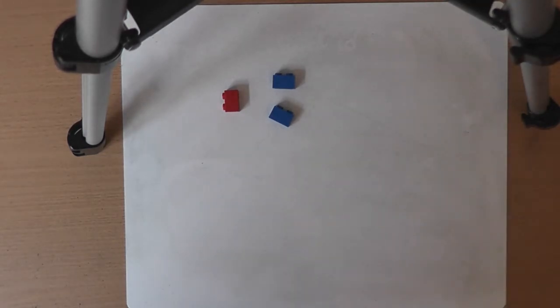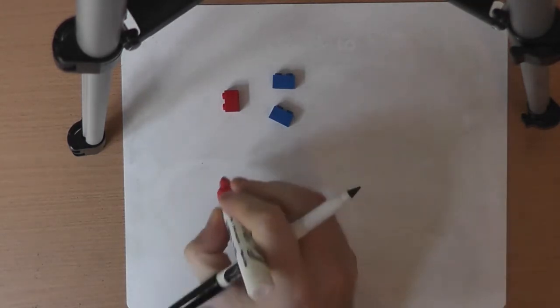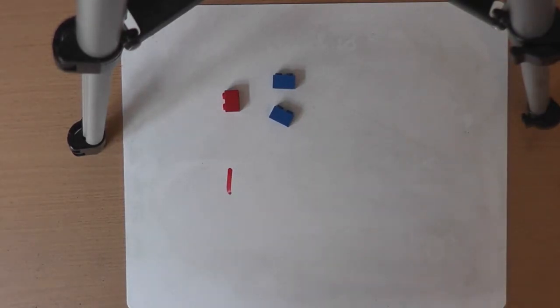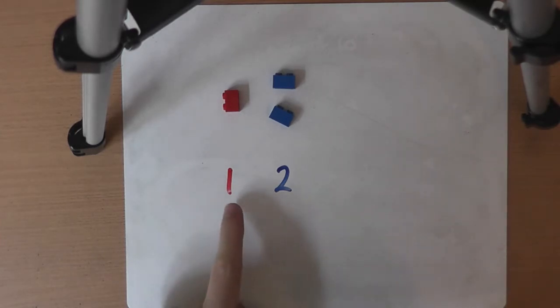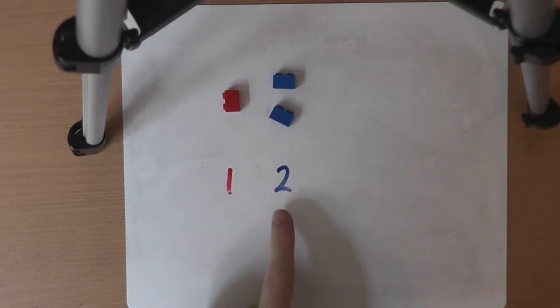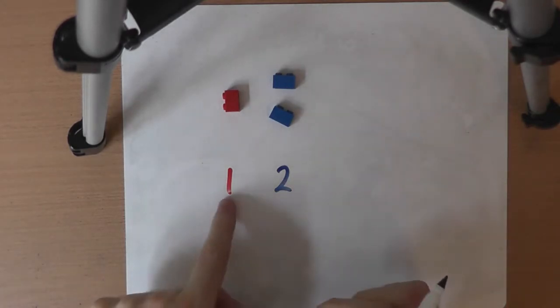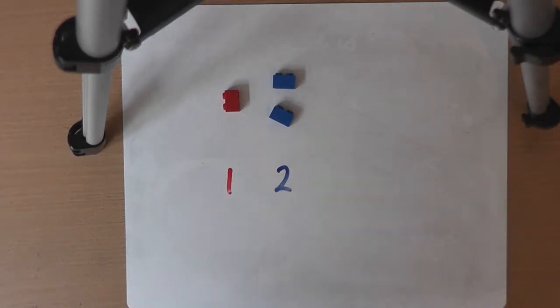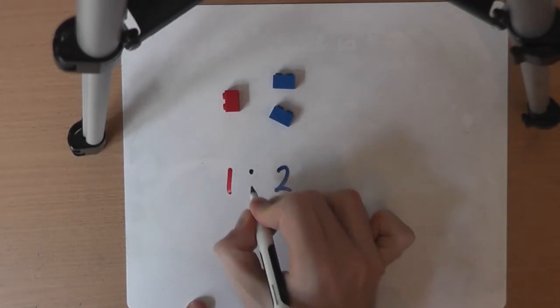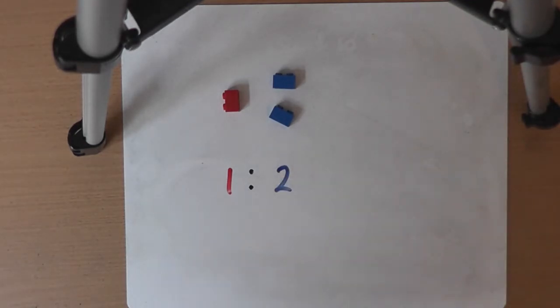I'm going to write, first of all, the number of red Lego pieces there are. There is one red Lego piece. And I'm going to write also how many blue Lego pieces there are. There are two blue Lego pieces. And I'm going to use a symbol in the middle. That symbol is going to stand for the words, for every one of these, there are two of these. For every whatever is here, there are however many of these there are here. And the symbol I'm going to use is two dots like this.